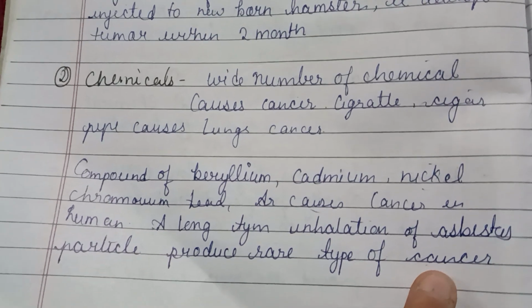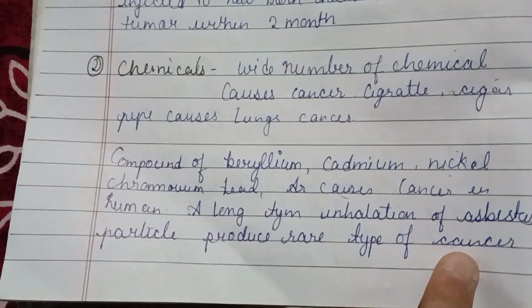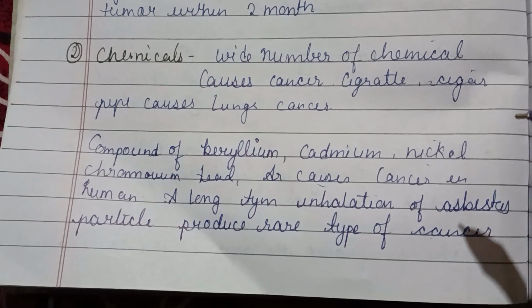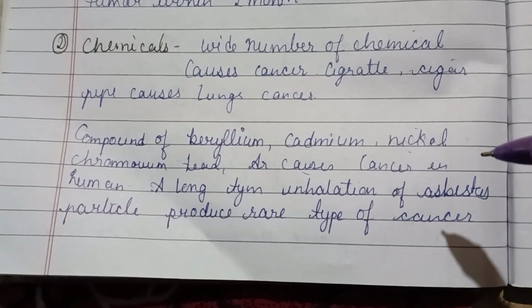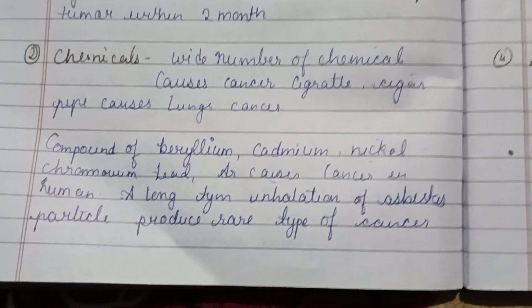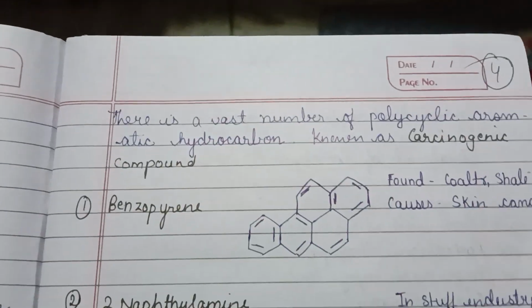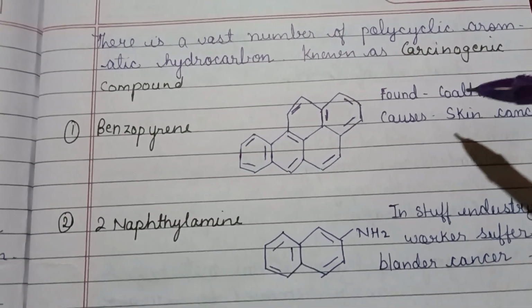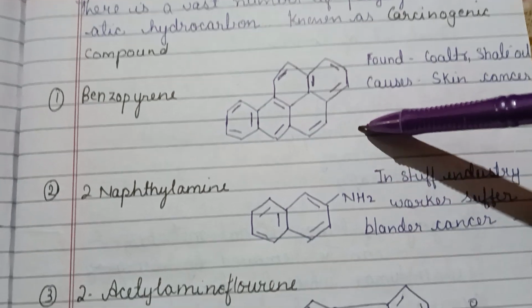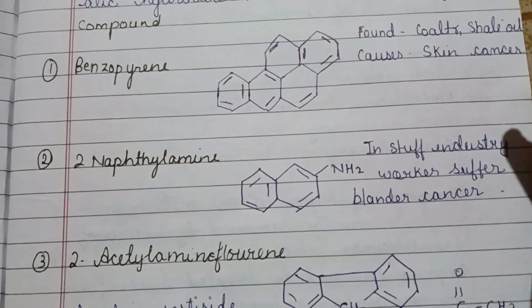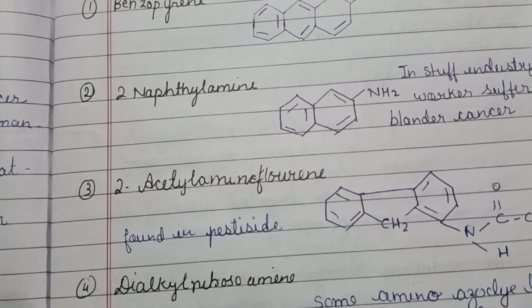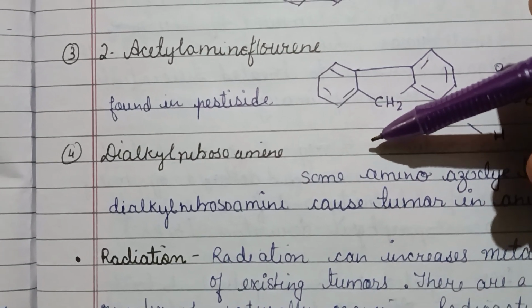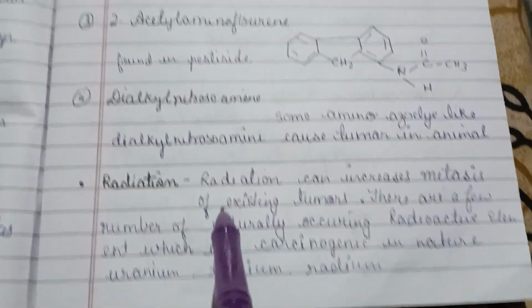Chemicals: a wide number of chemicals can cause cancer, such as cigarette smoke. Compounds of beryllium, cadmium, nickel, and chromium can cause cancer in humans, and long-time inhalation of asbestos particles produces a rare type of cancer. There are a number of polycyclic aromatic hydrocarbons known as carcinogenic compounds: benzopyrene, 2-naphthylamine, 2-acetylaminofluorene, dialkyl nitrosamine. And the last one is radiation.